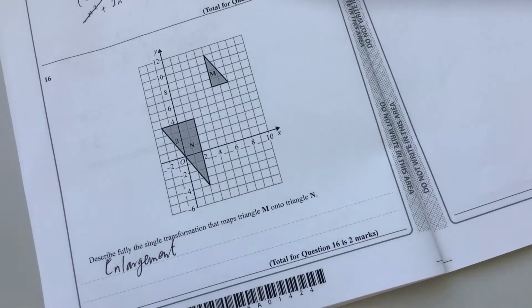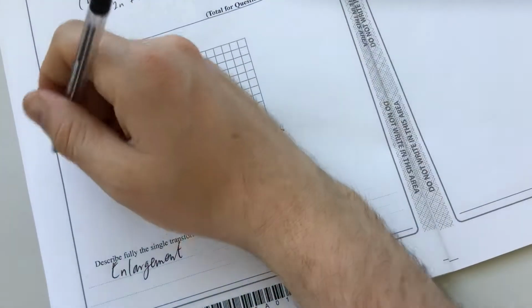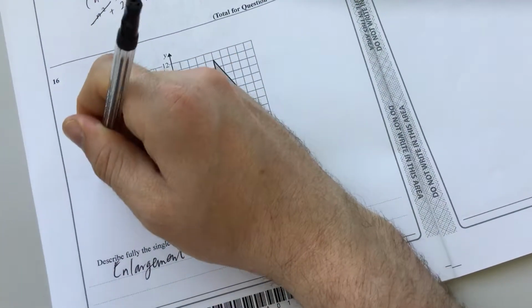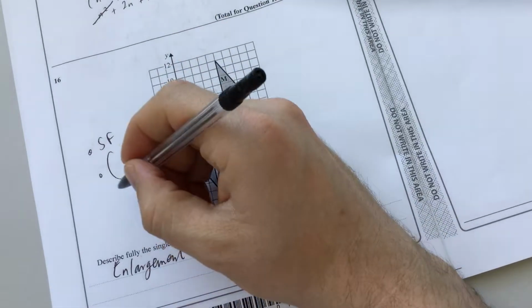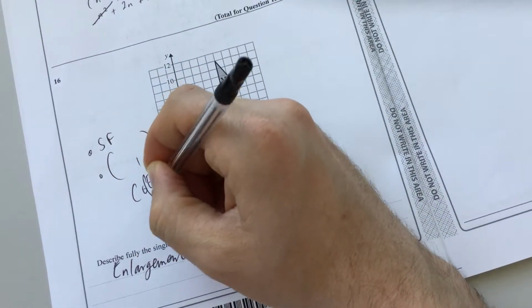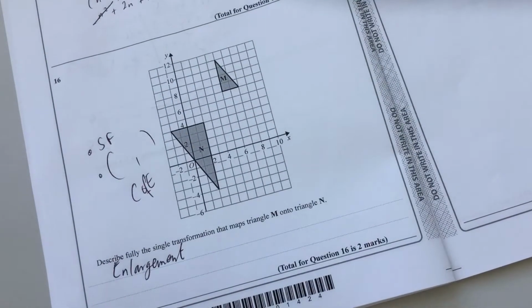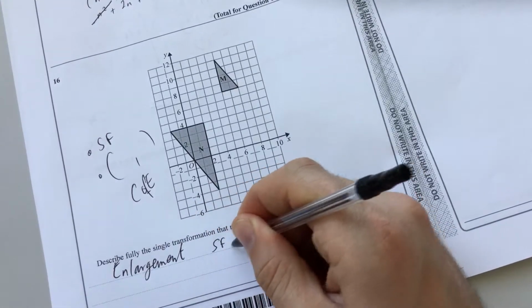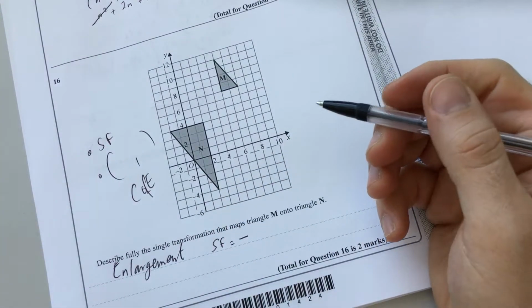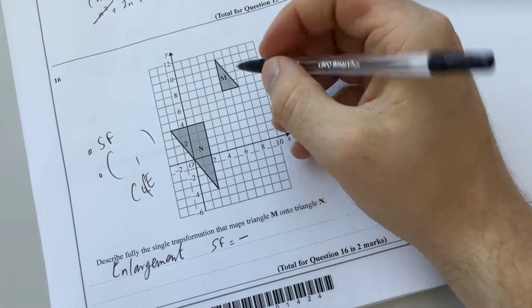Do not combine your transformation, sorry. So don't start whipping in a rotation because it looks like it's upside down. Enlargements can be upside down. So with enlargement, I need a scale factor and I need the coordinate, the center of enlargement. That's what I need. Because it's upside down, the scale factor is a minus. Okay, so it's minus whatever.